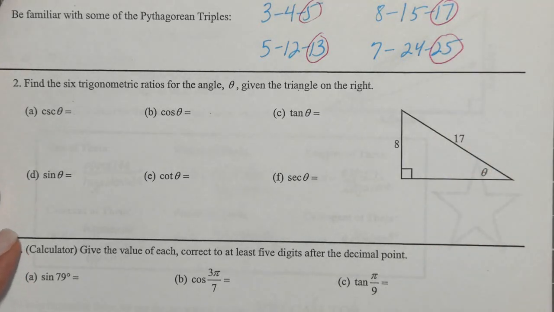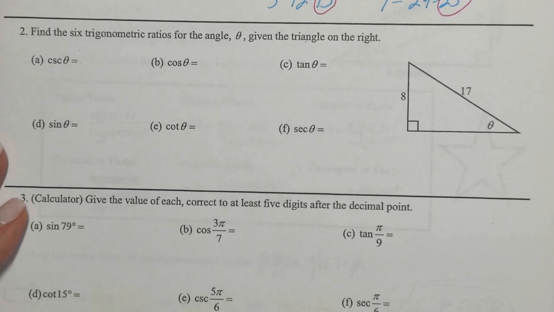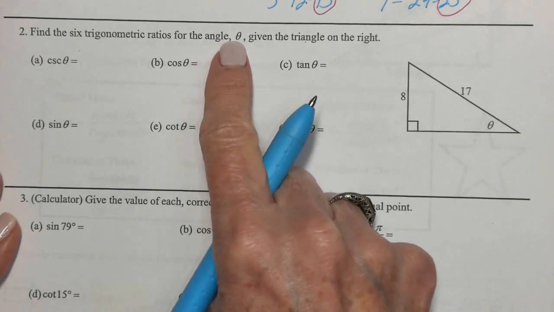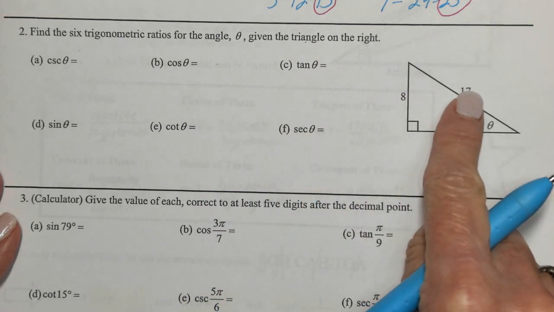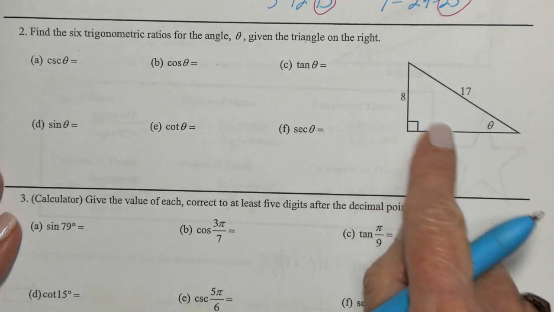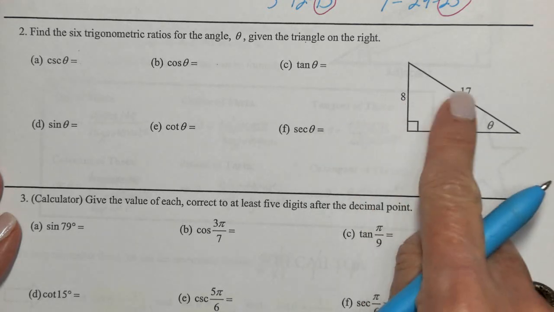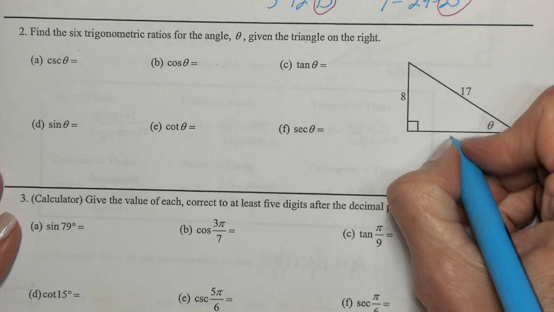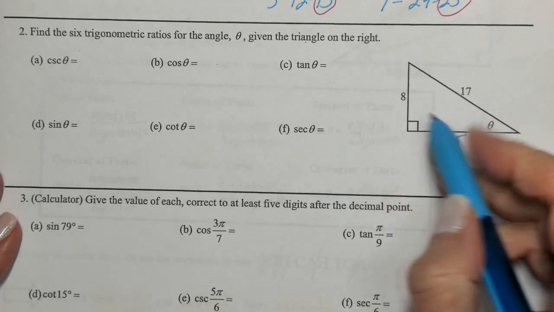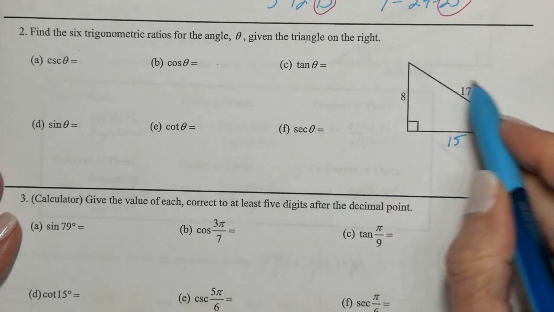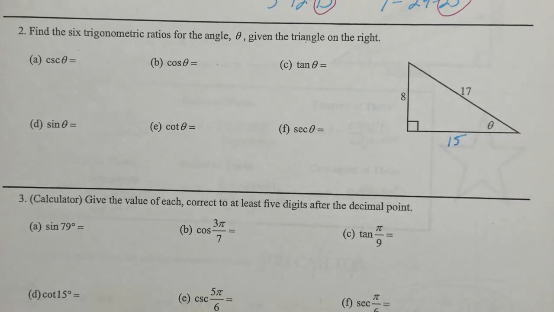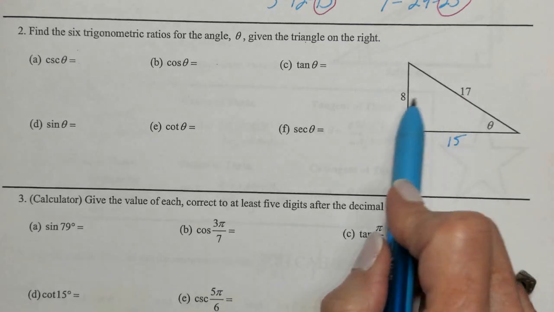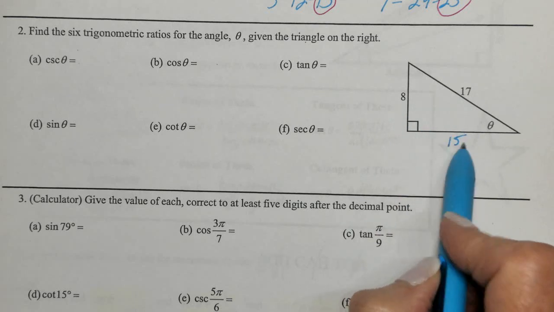Okay. Number 2. Let's find the 6 trig ratios for this angle theta given the triangle on the right. I see 8 and 17. I know that the Pythagorean triple that makes the 8 and 17 is a 15 down here. So 8, 15, 17, those are a Pythagorean triple. They form a right triangle. Okay? It's convenient to know that. Otherwise, you're going to be going over here and doing the Pythagorean theorem to get 15.